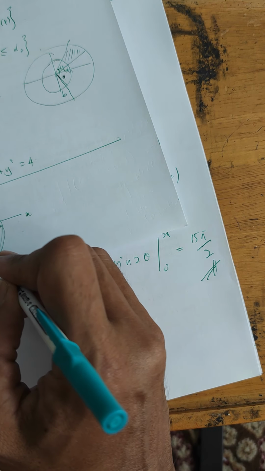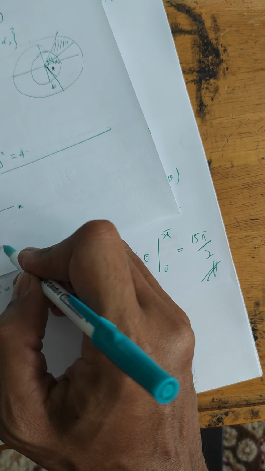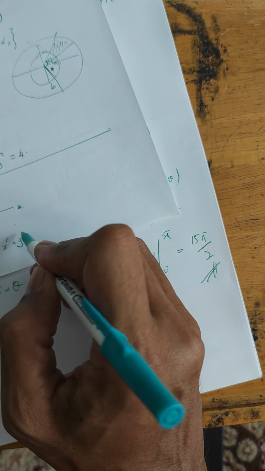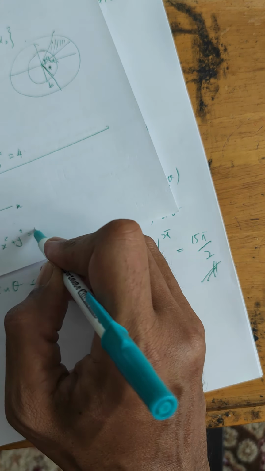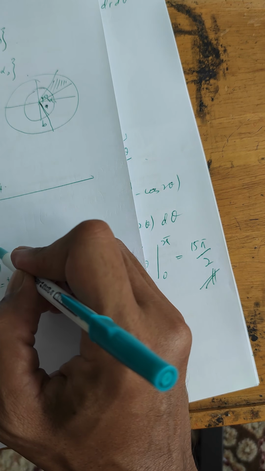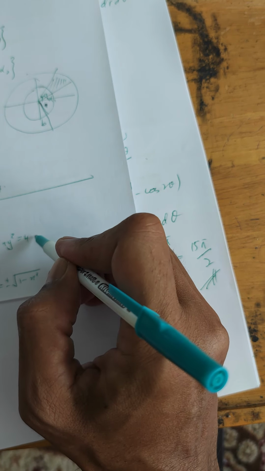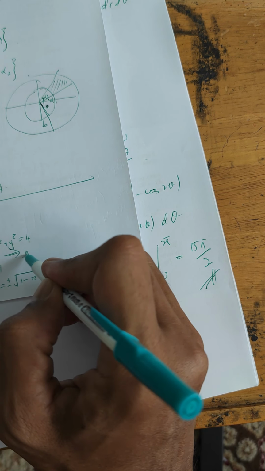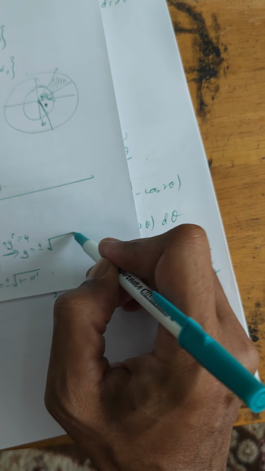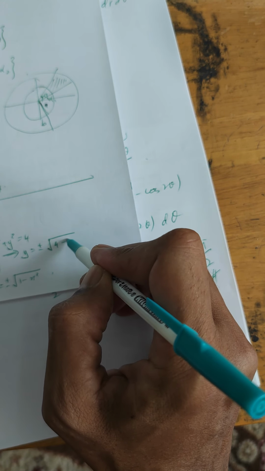Here we have x squared plus y squared equal to 1. You can write this as y equal to plus minus square root of 1 minus x squared. For that you can write, as we have x squared plus y squared equal to 4, y equal to plus minus square root of 4 minus x squared.